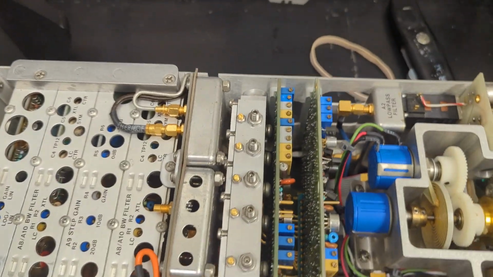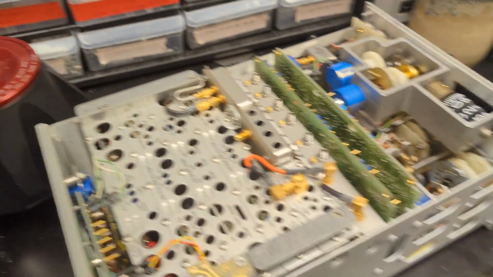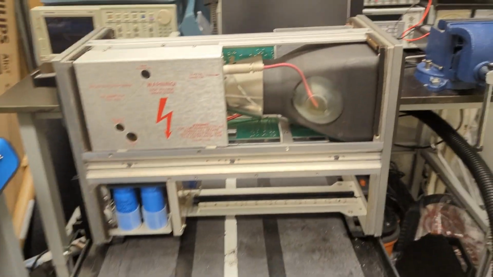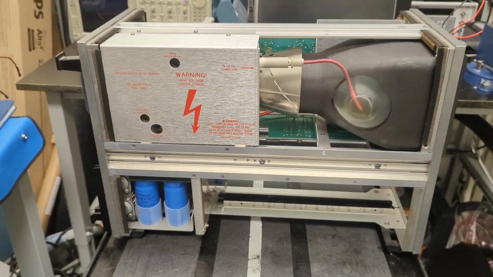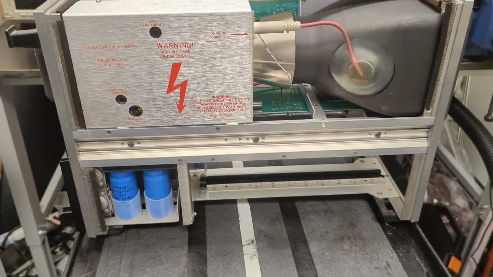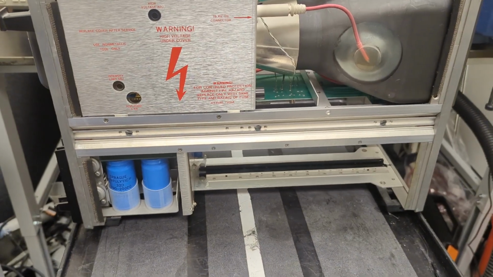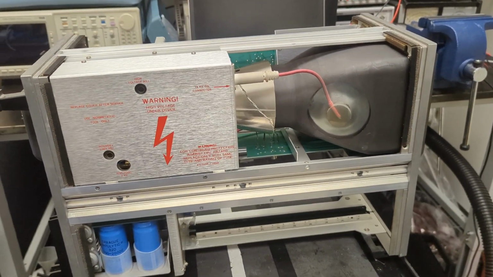Like I was saying, I think first steps will be to start with this guy and make sure we have the voltages that we should, and then go from there. I think that's the best way to go. We'll take it step by step.